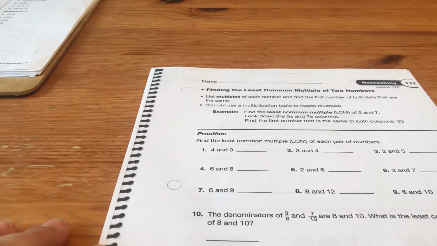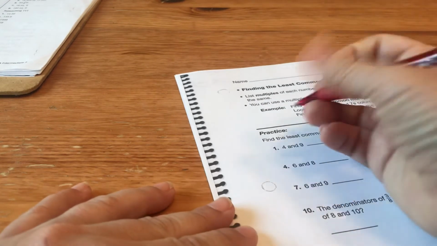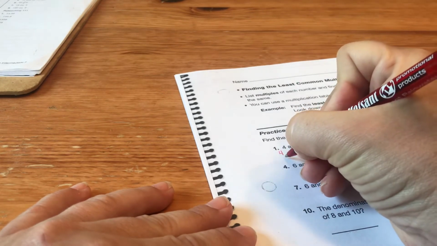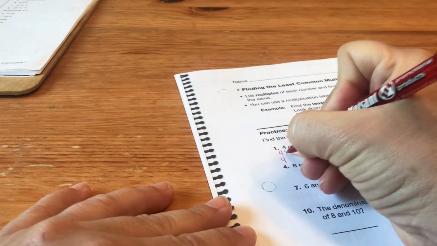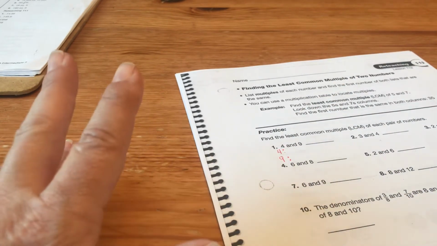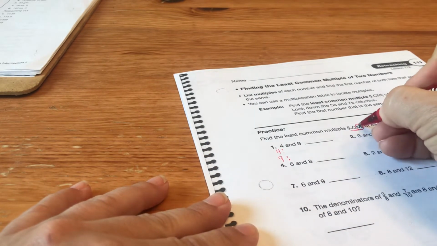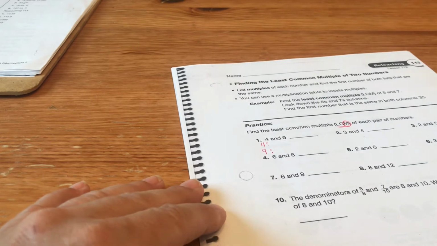So, for the practice it says, find the least common multiple, LCM, of each pair of numbers. You might not have a multiplication table at your house. So how are we going to do this? For multiples, so for 4 and 9, these aren't the factors. This isn't 1 and blah, 2 and. This is multiplying out. When I teach LCMs, multiples, we've eaten M&Ms before to talk about multiplying out.